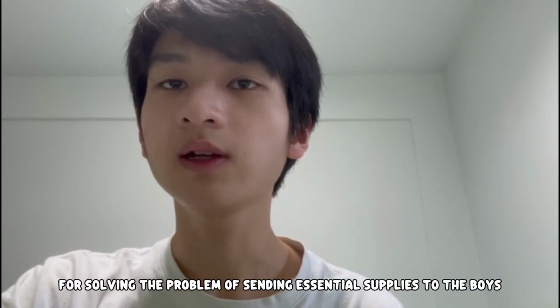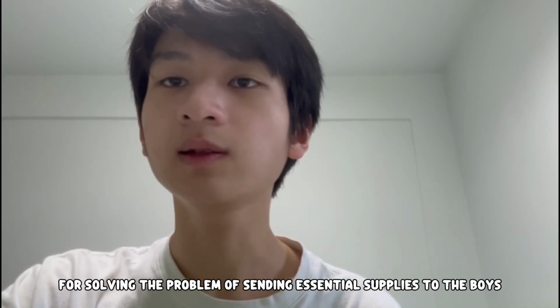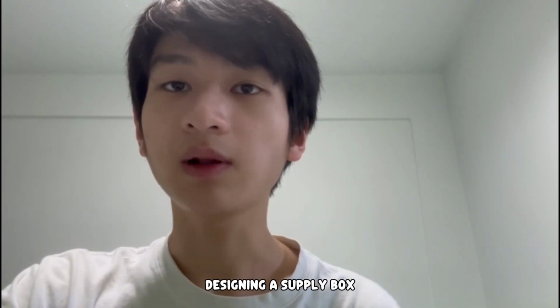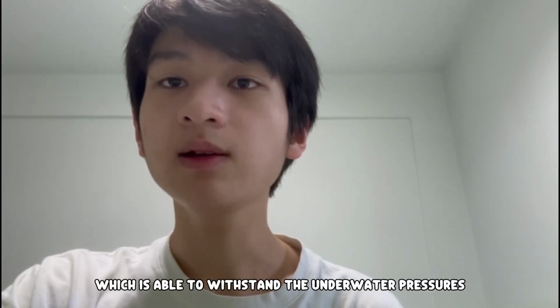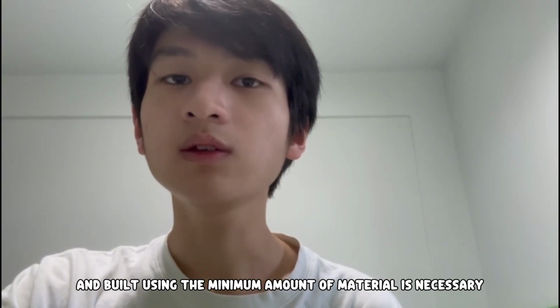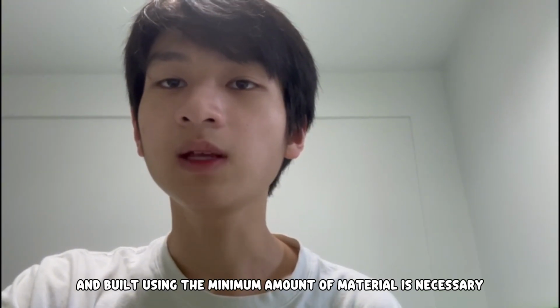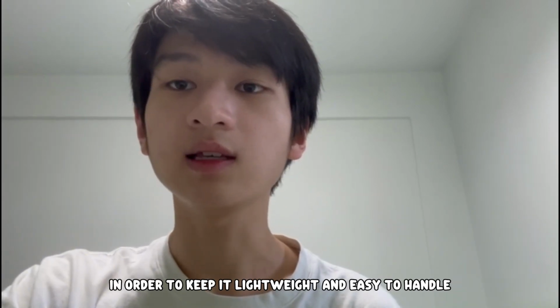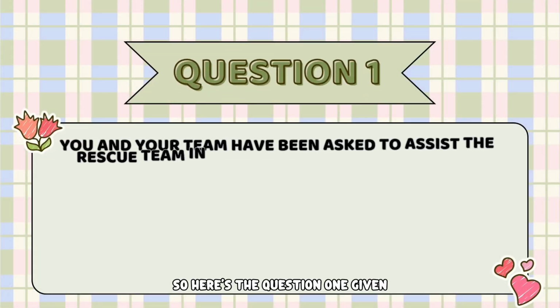For solving the problem of sending essential supplies to the boys who are trapped in the cave, designing a supply box which is able to withstand the underwater pressures and built using the minimum amount of material is necessary in order to keep it lightweight and easy to handle. So here's the question 1 given.